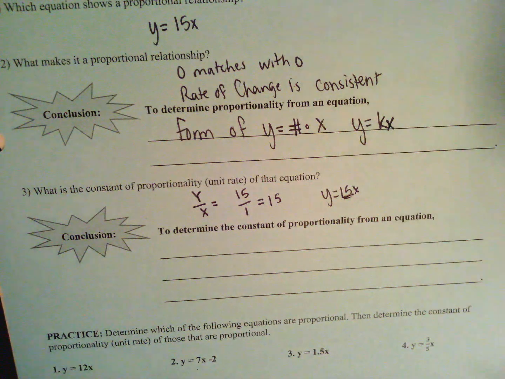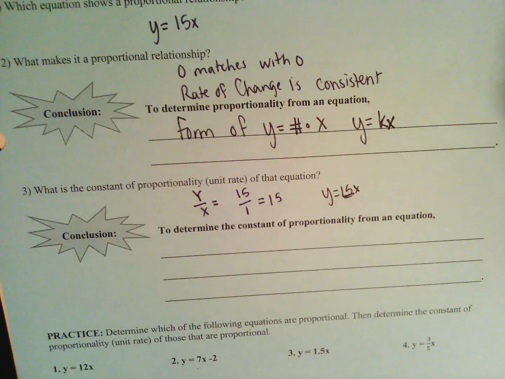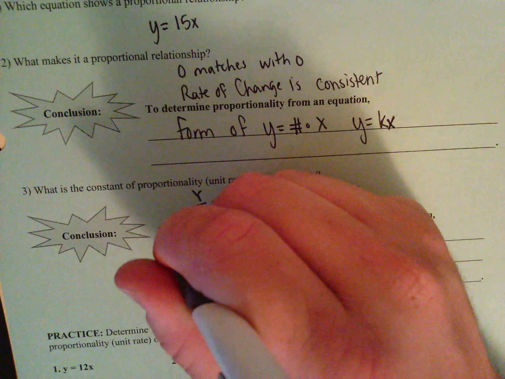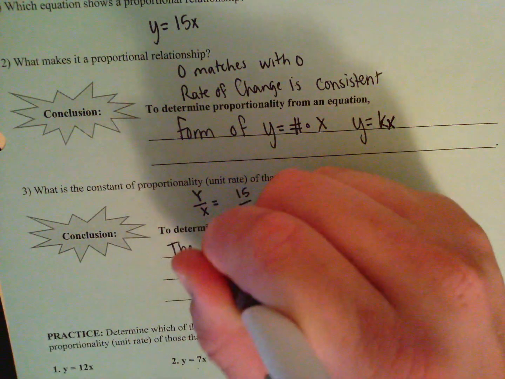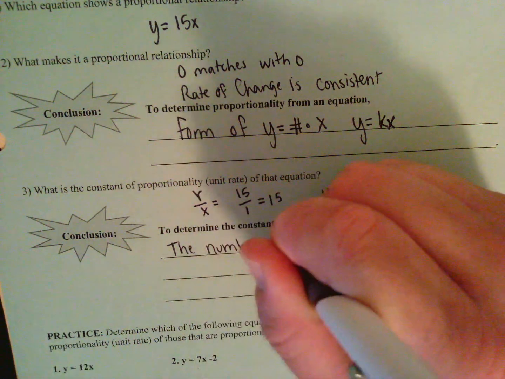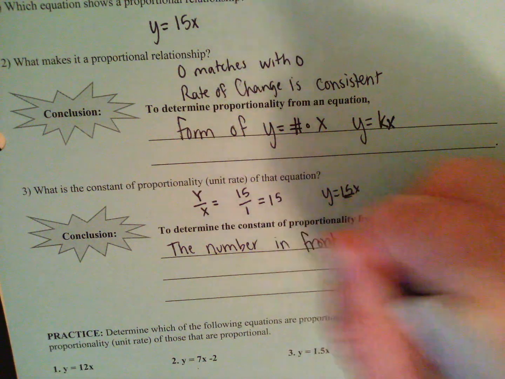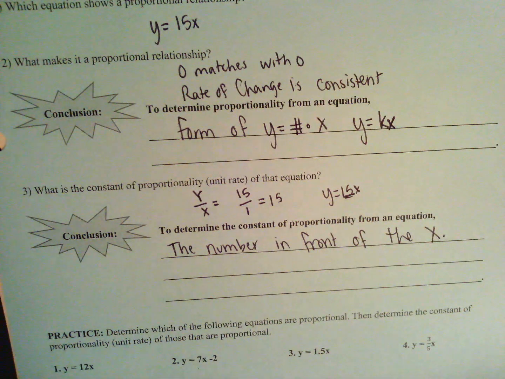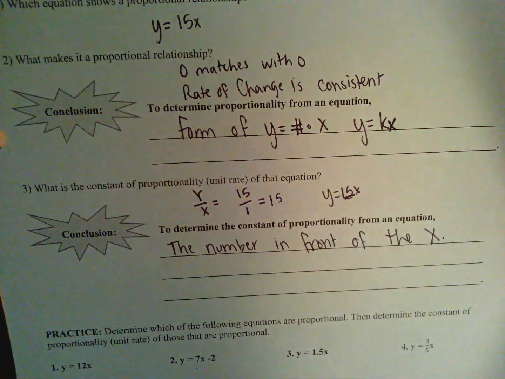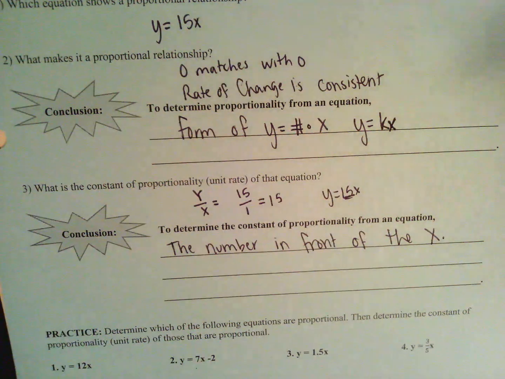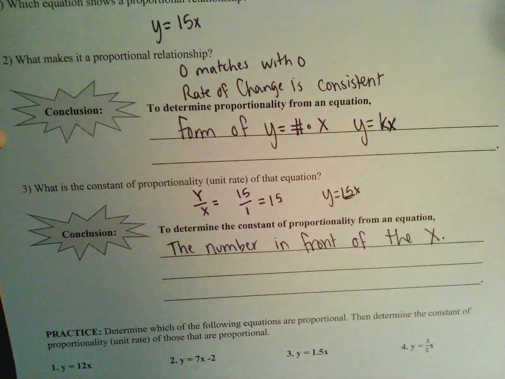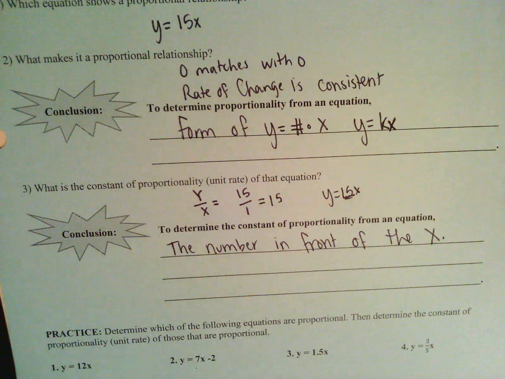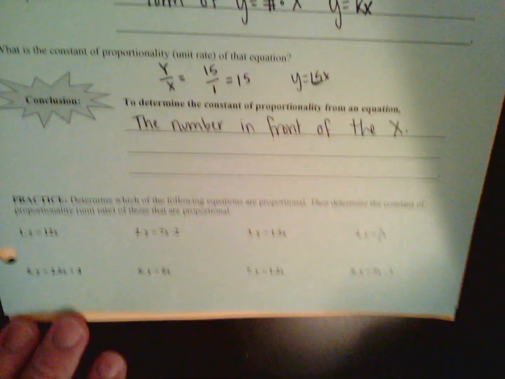So to determine the constant of proportionality from the equation, it happens to be the easiest way. It is the number in front of the x. It's the number that's in front of the x. So let's look at the practice. It says determine which of the following equations are proportional. Then determine the constant of proportionality, or unit rate, of those that are proportional.